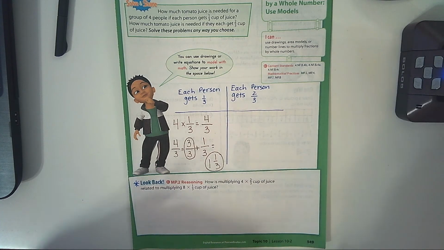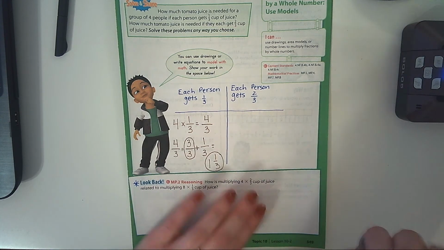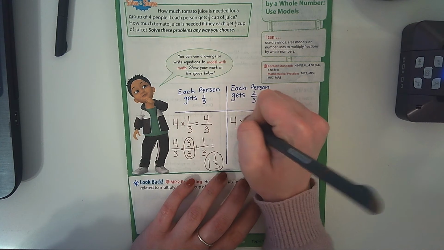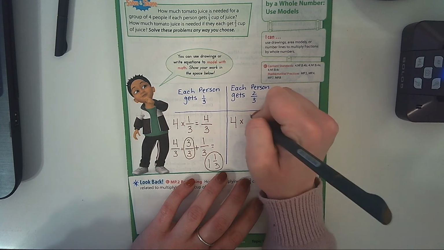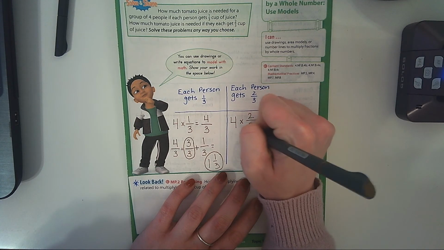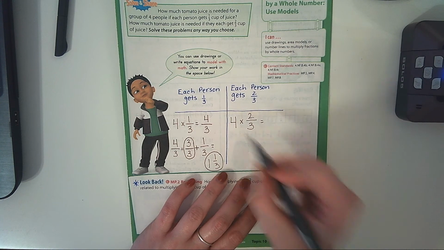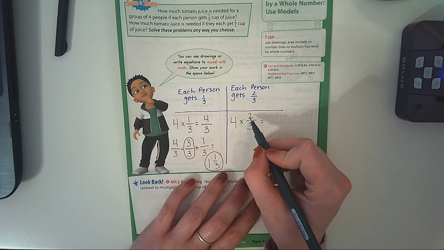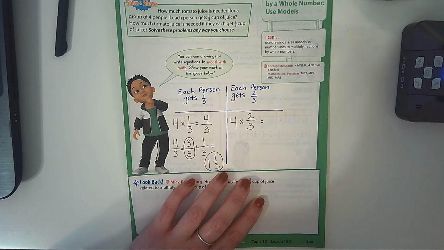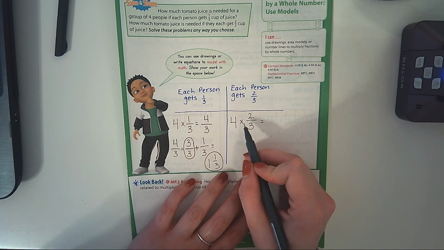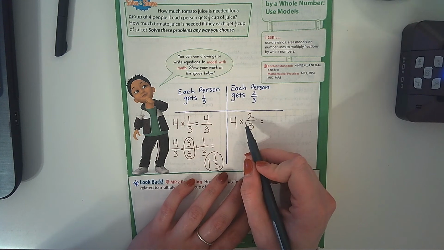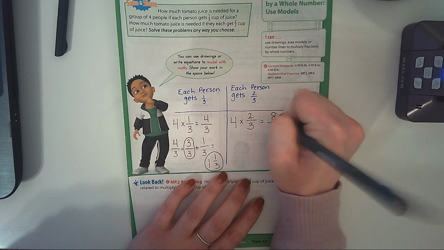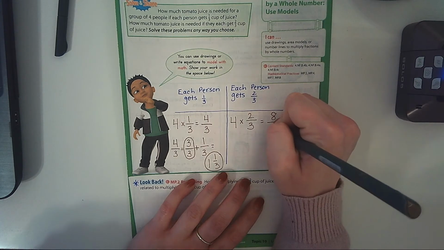So now let's say each person is getting 2/3 cup of juice. So now I have to multiply the whole number of 4 times 2/3. My whole number is 4 times the numerator, which is 2. 4 times 2 is 8 over my denominator of 3.